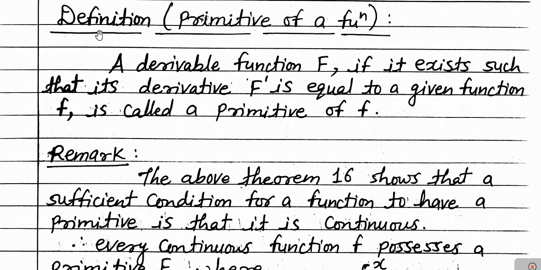Next is the definition of primitive of a function. If a derivable function capital F exists such that its derivative capital F dash is equal to a given function small f, then that function capital F is called a primitive of small f. See here how we have defined the primitive of a function: if capital F is a derivable function such that its derivative capital F dash is equal to the function small f, then capital F is called the primitive of the function small f.